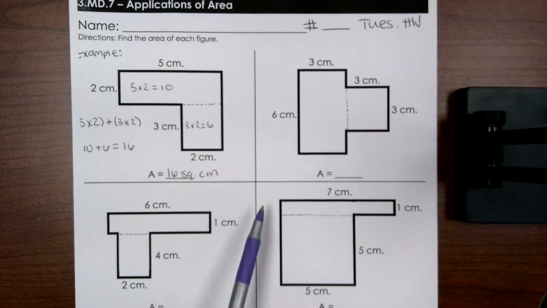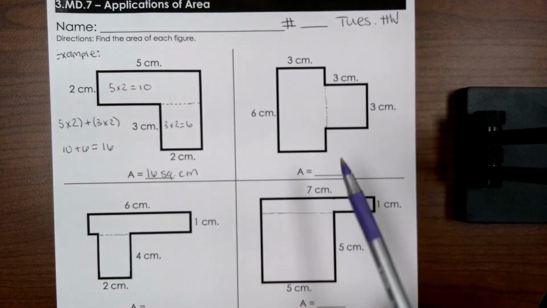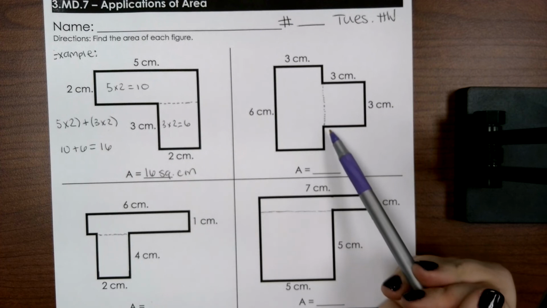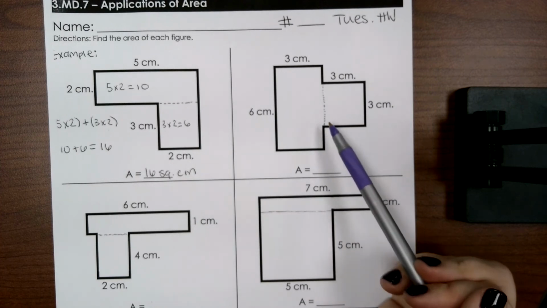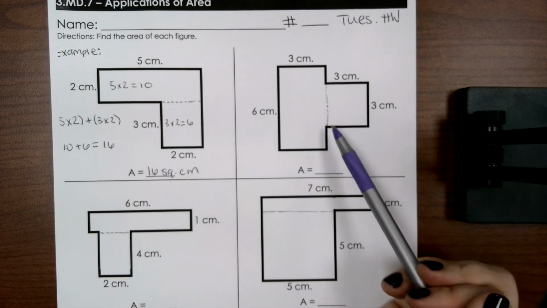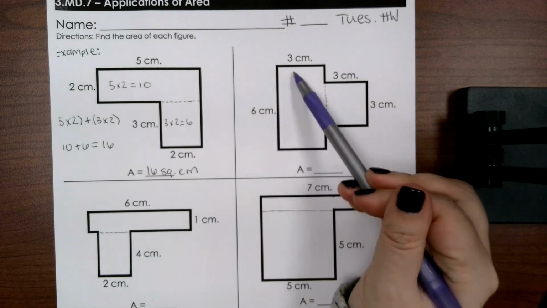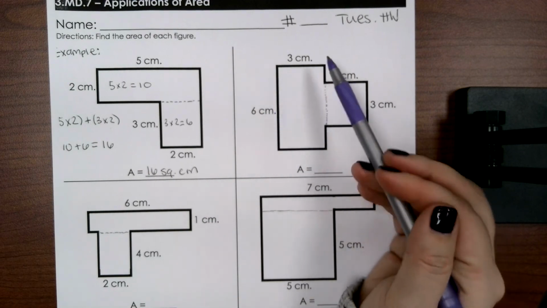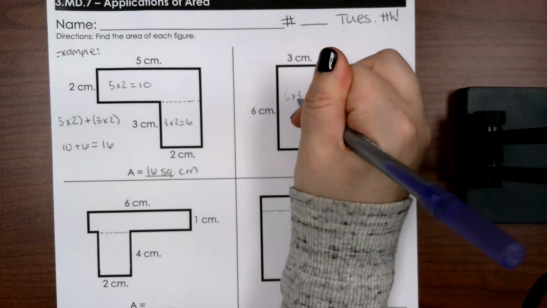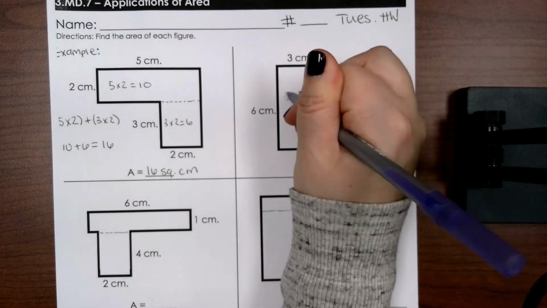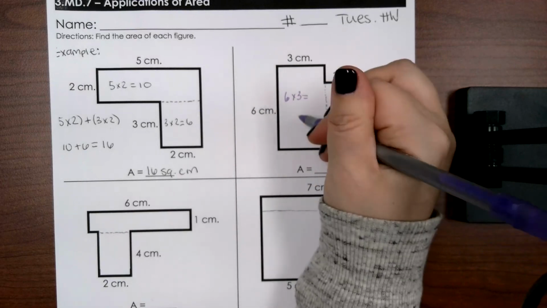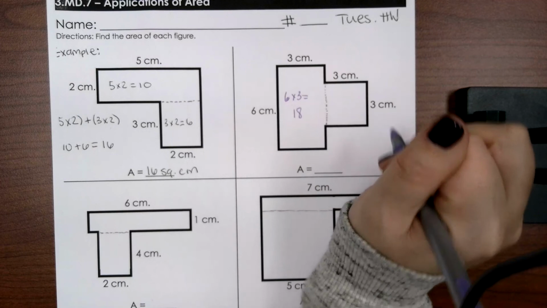Okay, let me do another example for you now. So, like I said, I drew the line for you to help you break it up in an easy way, but later on this week, you will be responsible for drawing your own lines. So here, my length and my width for this first rectangle is going to be 6 times 3. You don't have to write it inside the rectangle, but you can if you want to help you. That's going to be 18.